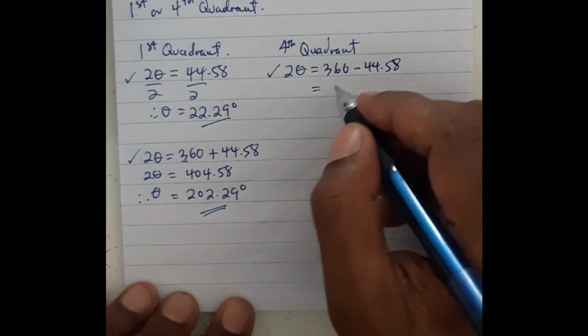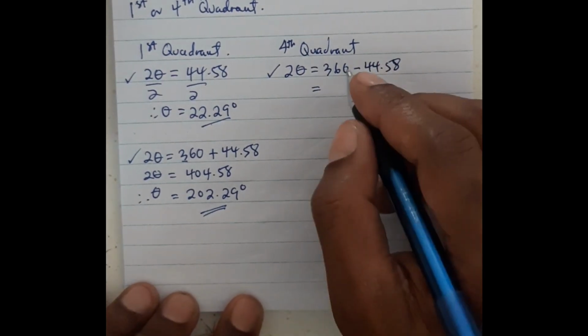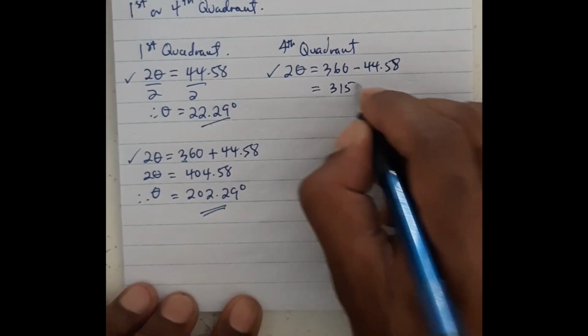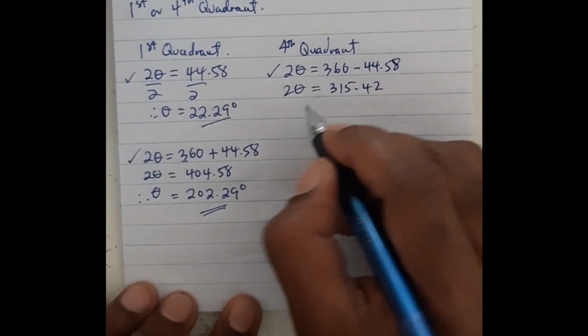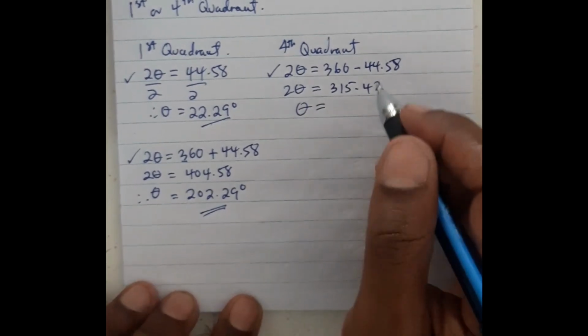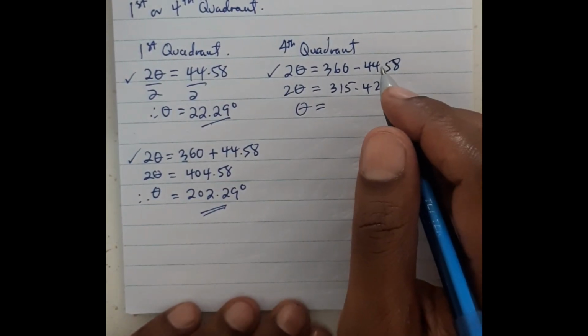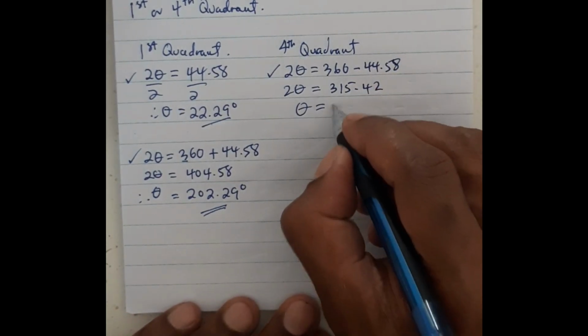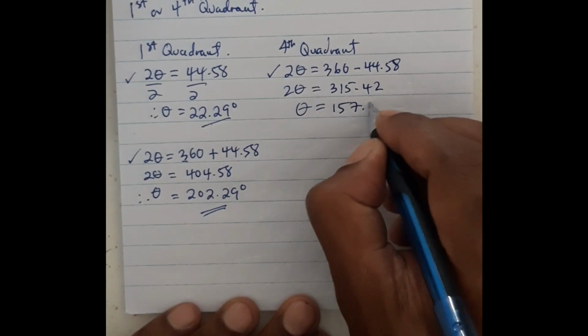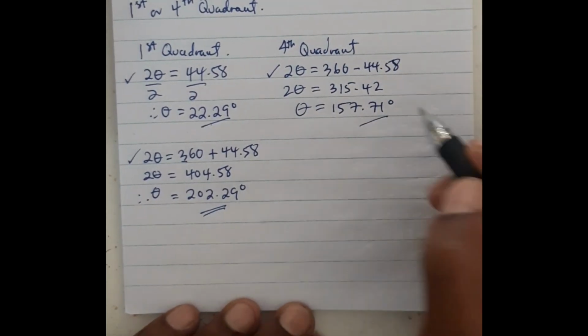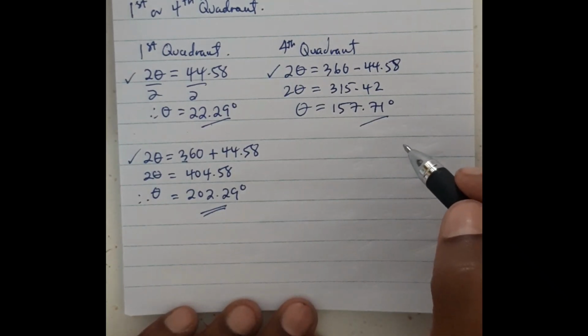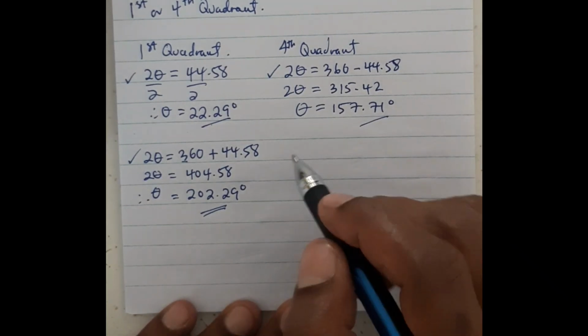So 360 minus 44.58 gives me 315.42. So 2 theta is equal to that, and theta is now equal to 315.42 divided by 2, which gives me 157.71 degrees. And this is the angle in the fourth quadrant in the first cycle.